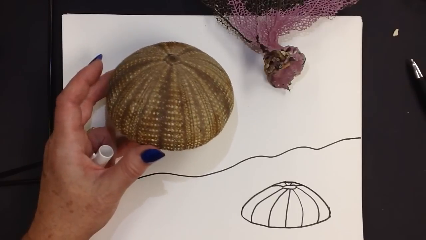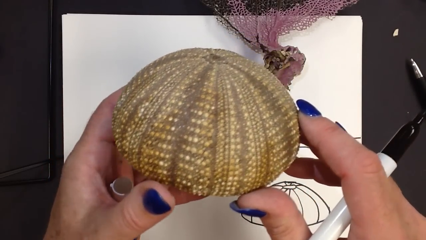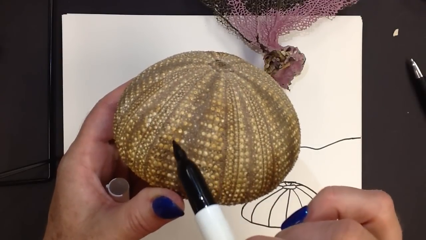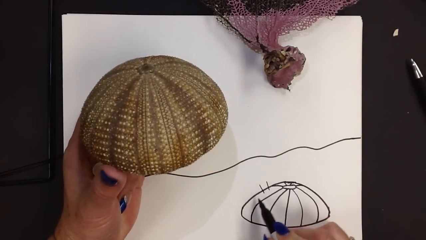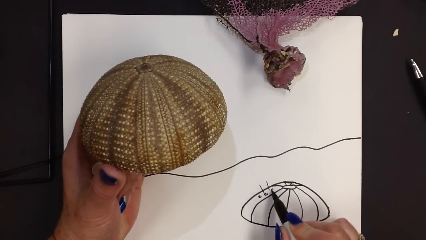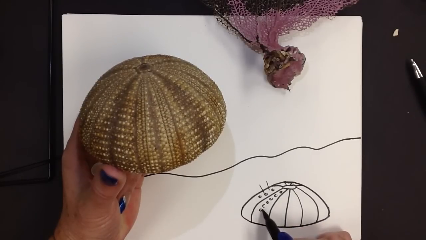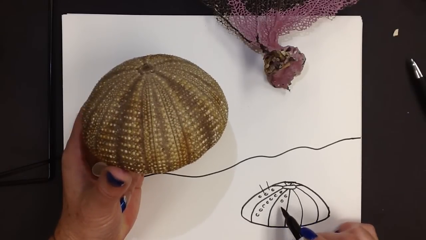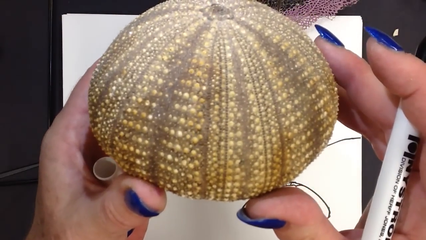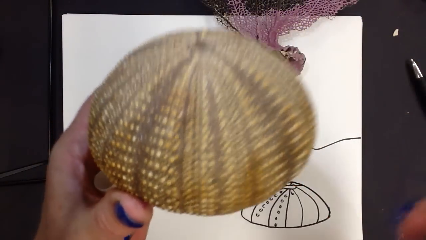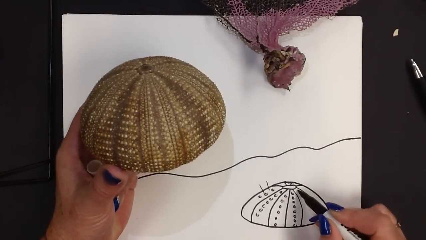Now the texture on this sea urchin, if you look closely, it's got a lot of little raised bumps, and each one of these little bumps had a short spike on it. So if you want to put in these, you can even do the bumps if you want, rows of bumps. You can do little C's or U's or total circles, that's up to you. And it seems to be in a neat, organized pattern. It's not random.